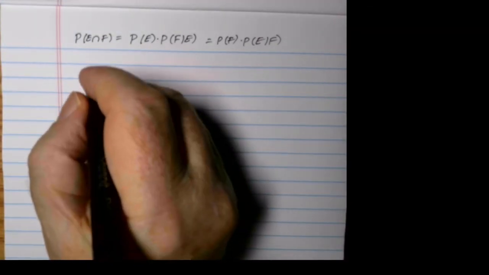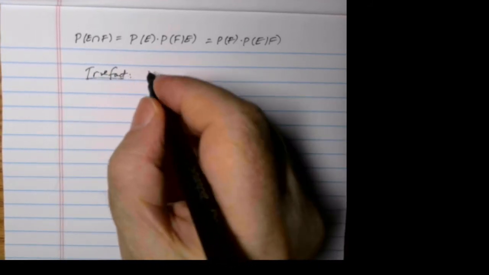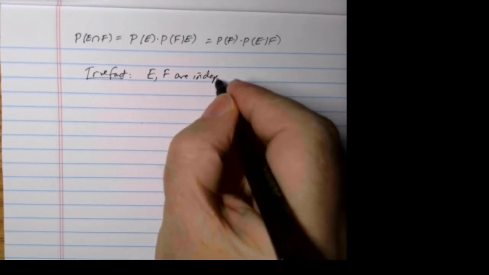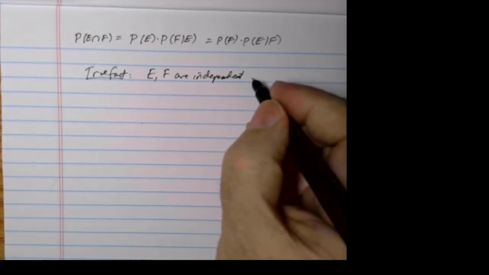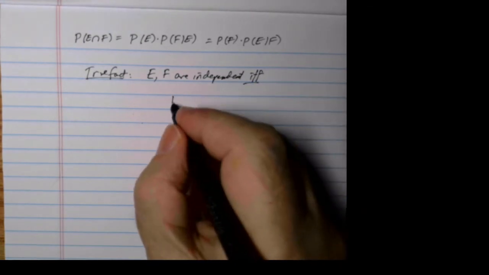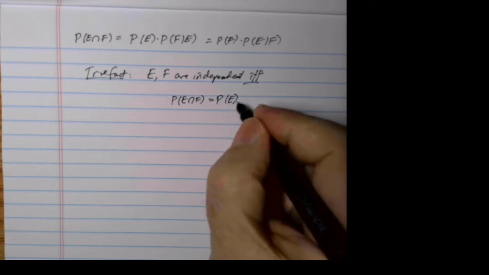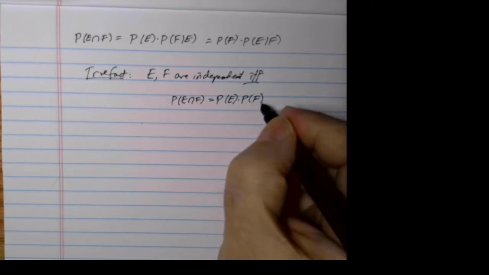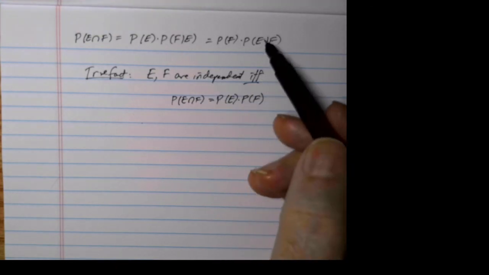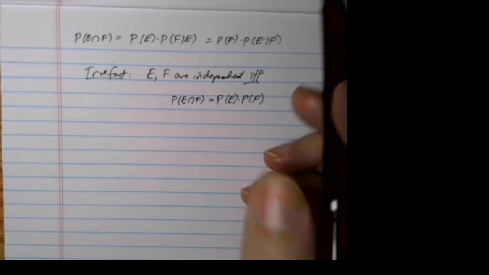Now, it is a true fact, we can't prove it in here, but it is a true fact that two events E and F are independent if and only if the probability of E intersect F is equal to the probability of E times the probability of F. That should make sense to you because if E and F are independent, then the probability of E given F is the same as the probability of E. Right?